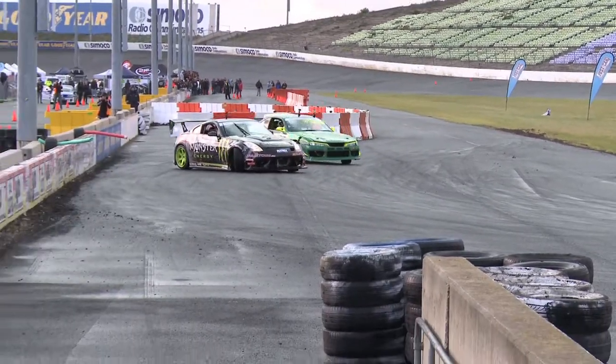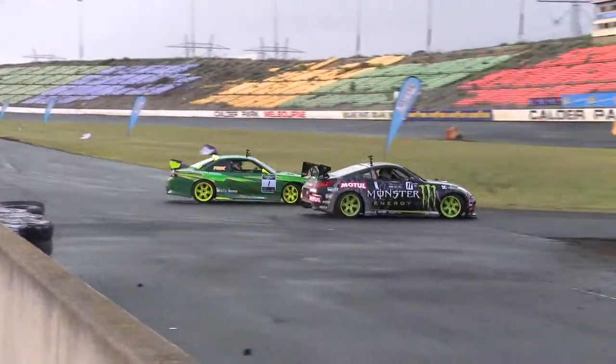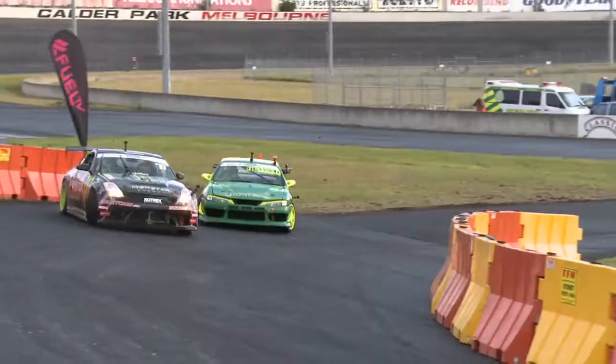Throws it big, doesn't get out towards that outer clip, and Luke Fink uses that to his advantage to push right up on the inside. Check this out.